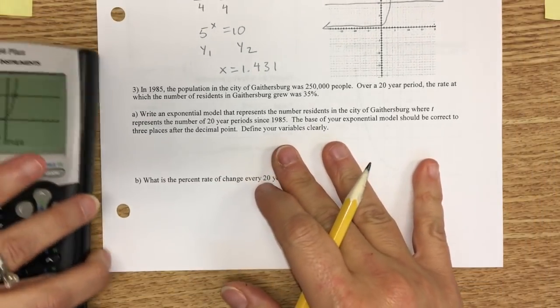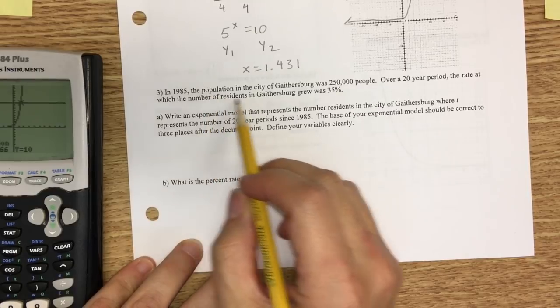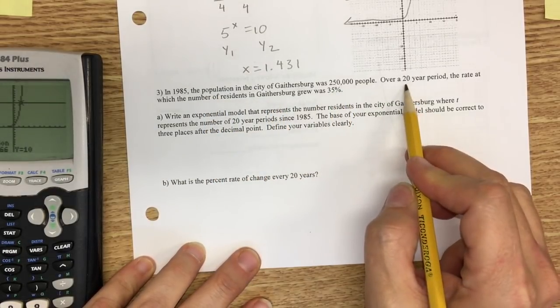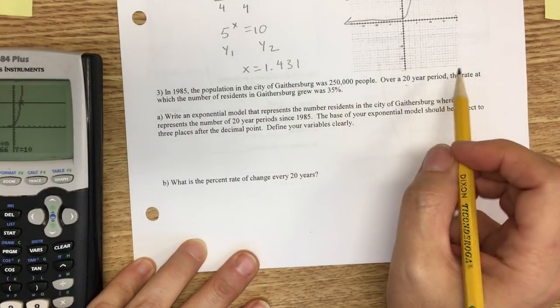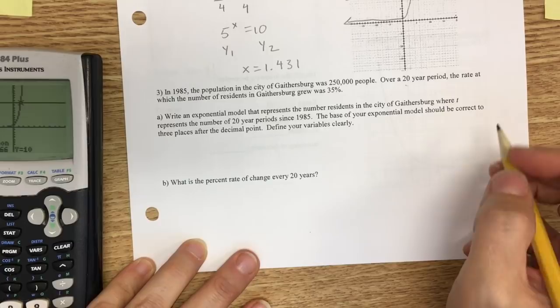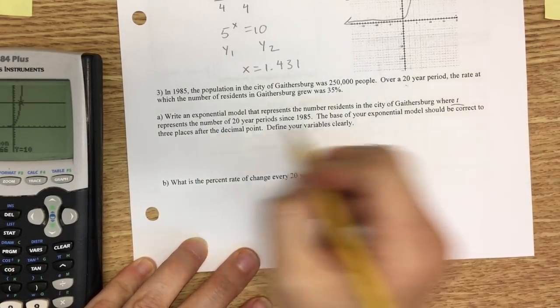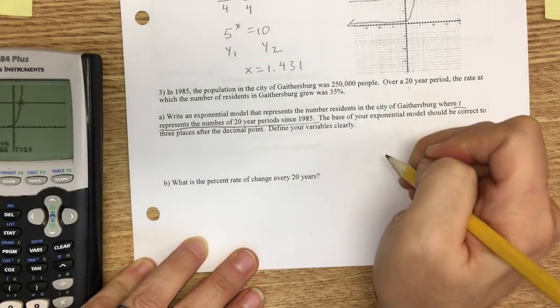Okie dokie. Number 3. In 1985, the population of the city of Gaithersburg was 250,000 people. Over a 20-year period, the rate at which the number of residents grew was 35%. Write an exponential model that represents the number of residents where, okay, important, t represents the number of 20-year time periods.